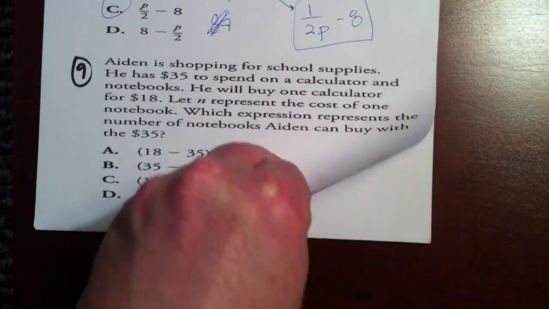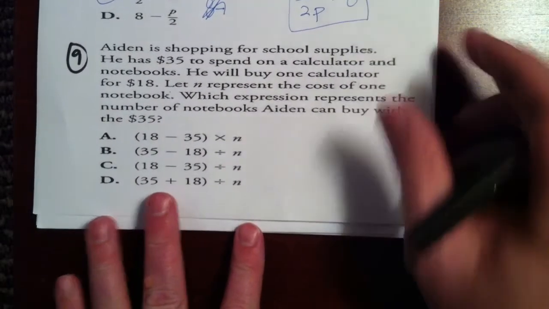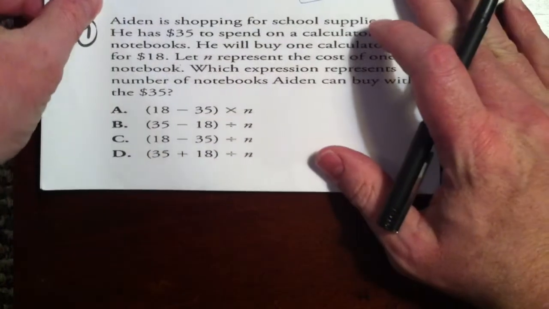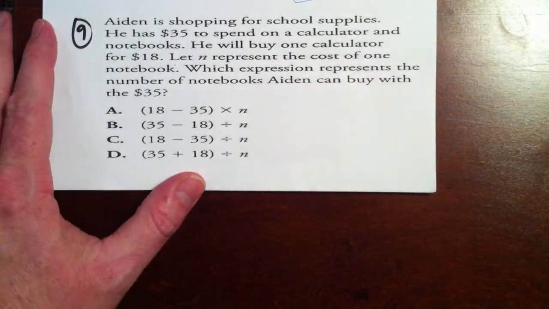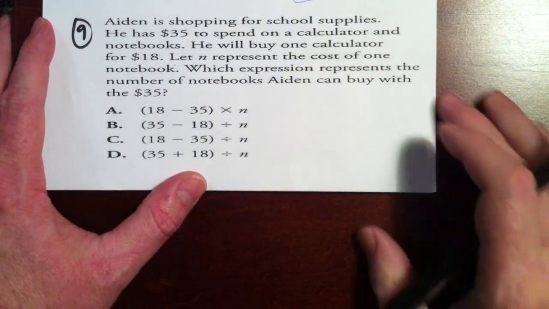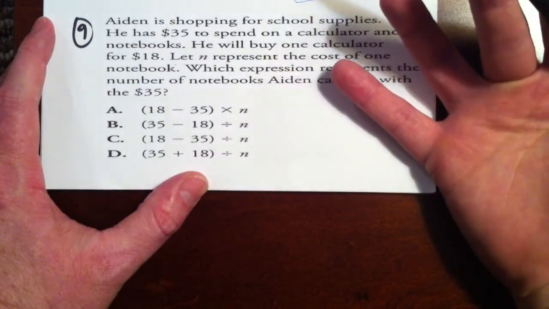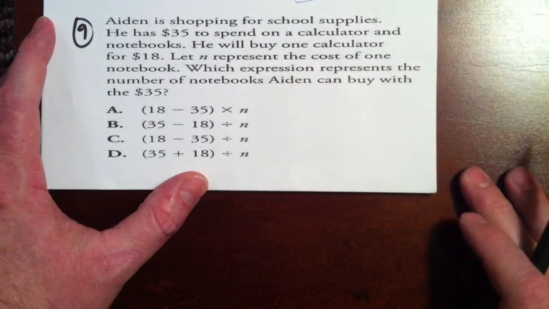Number 9. Well, maybe if I did number 9, I could move the sheet. Aiden is shopping for school supplies. He's got $35. No matter what, he can't spend more than that. He's got $35 and that's it to spend on a calculator and notebooks. So he's going to buy a calculator and then he's going to buy some notebooks.